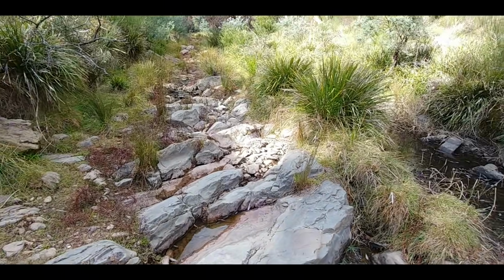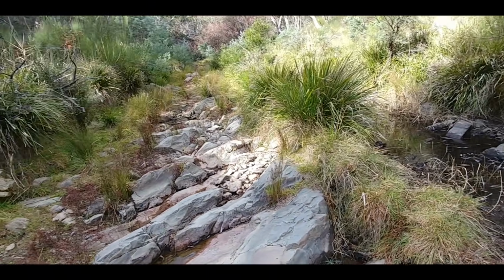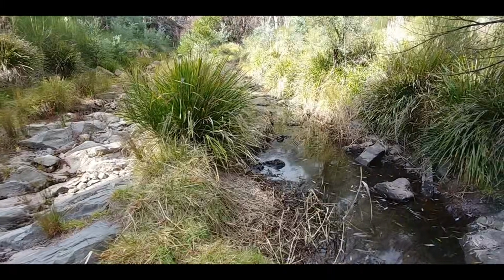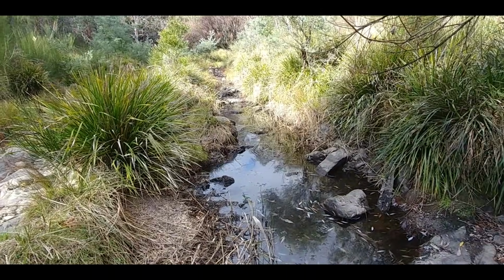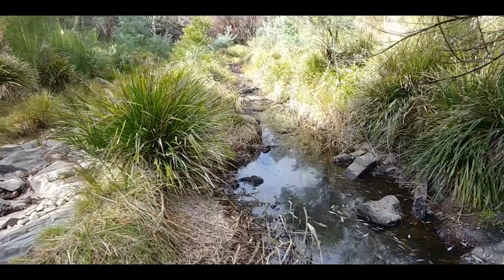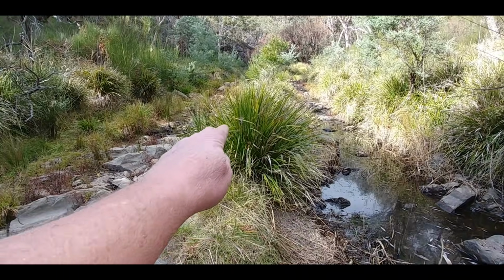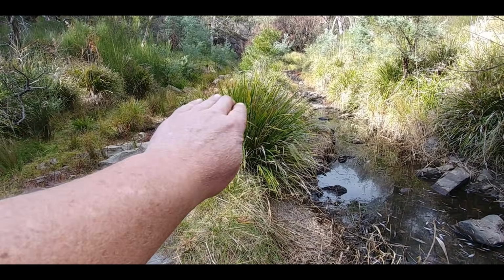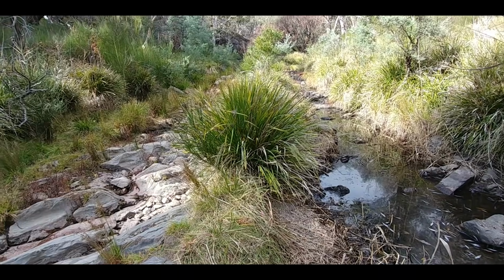Now when this creek's running, normally it runs over this side. So once again, you've got a big hump of gravel in the middle, and in amongst all of that, there's really large rocks.